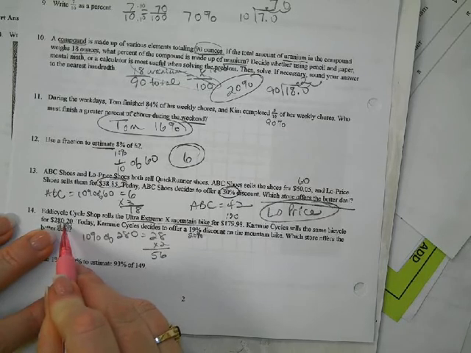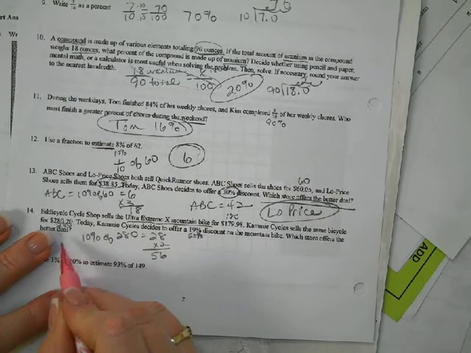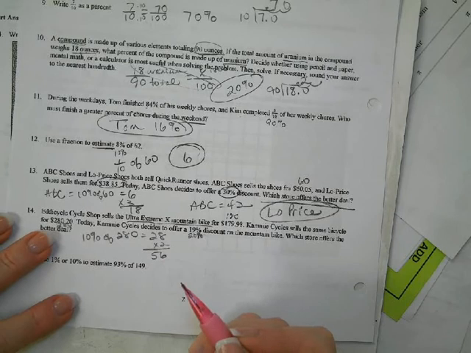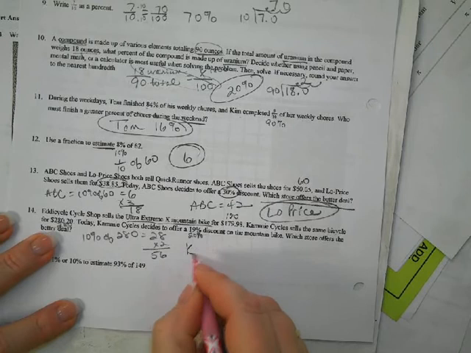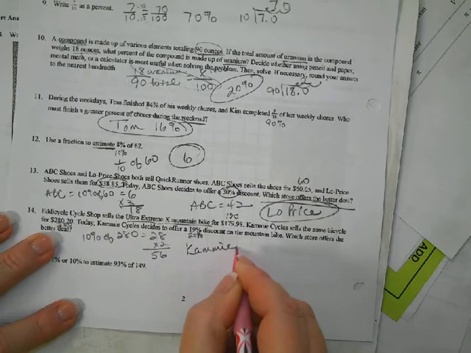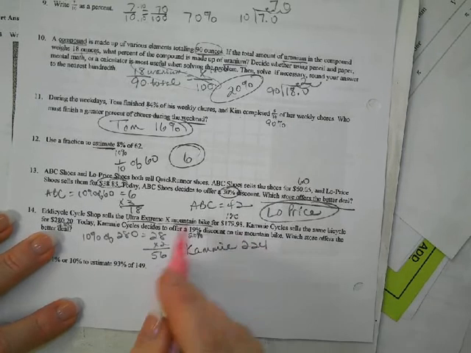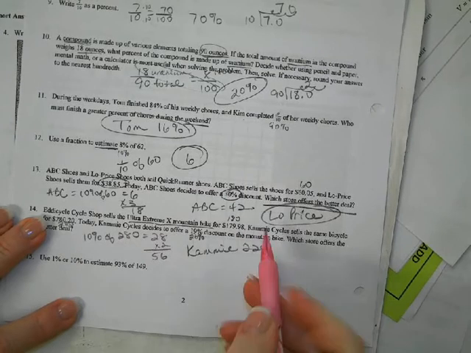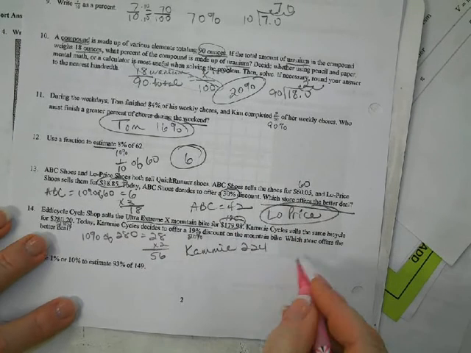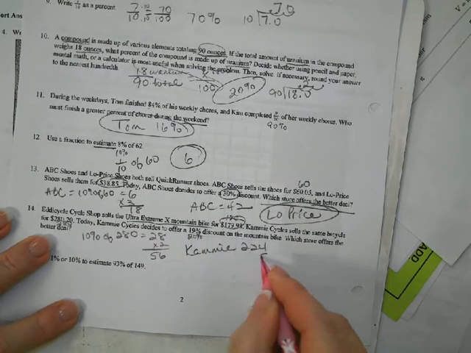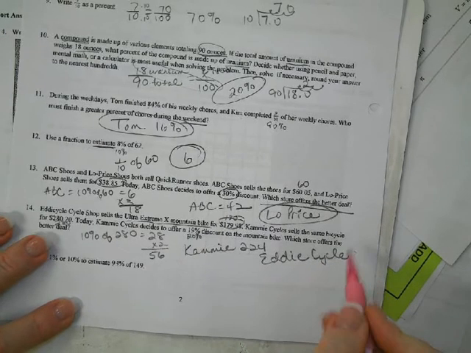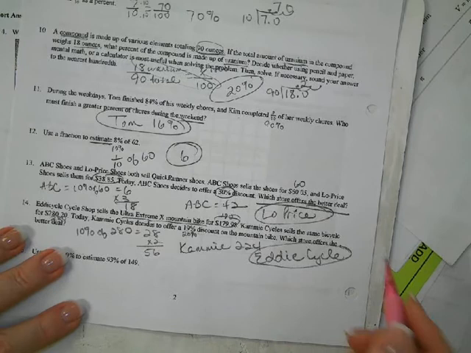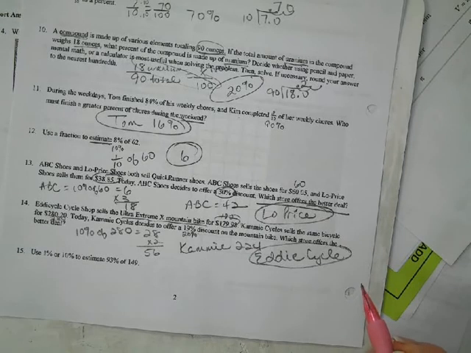And I'm still high above $200. That's going to be $224. So Cami's now at $224. And what was the other one? Eddy Cycle, they're doing it for $180. So who has the better deal? Eddy Cycle for sure. They're way low, like about $40 lower. So that's going to be your answer for number 14.